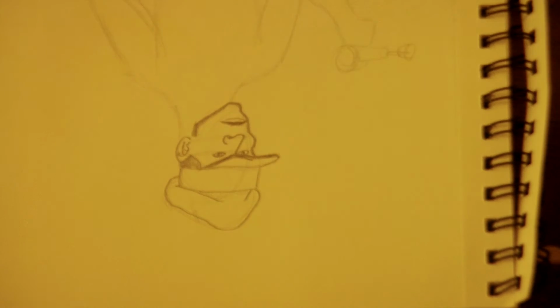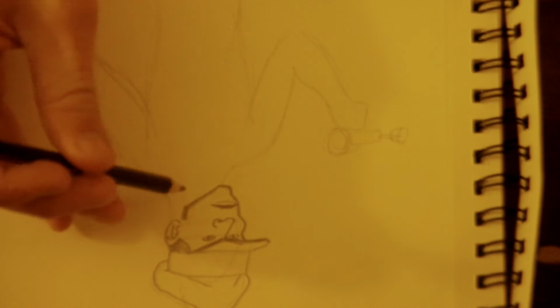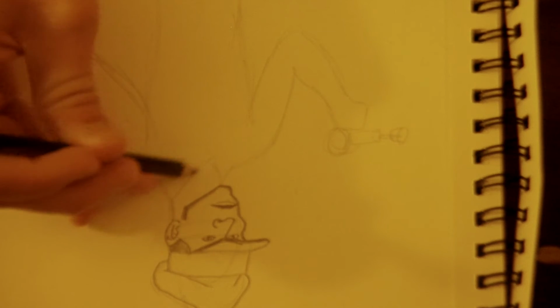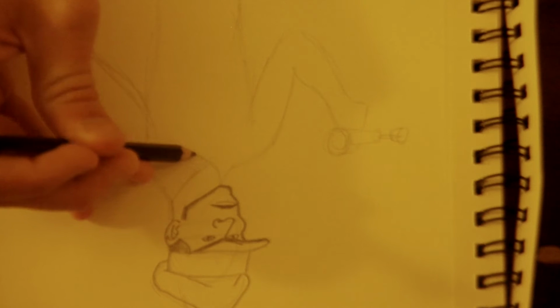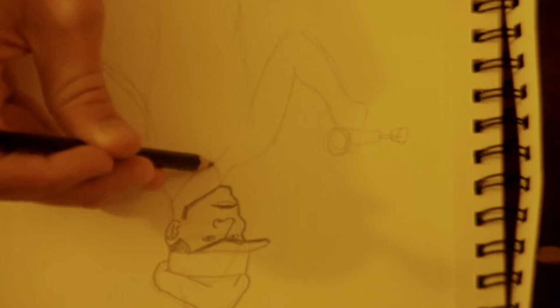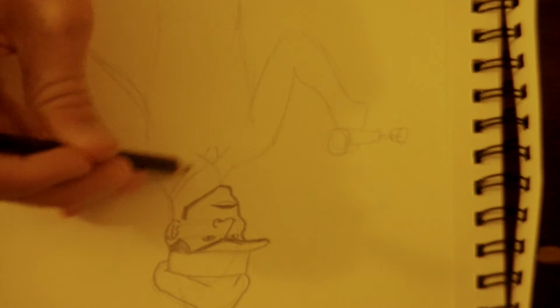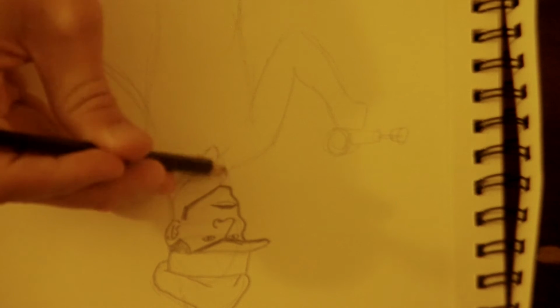So next, we're going to be working on the uniform. And he has this white collared shirt on. There's a tie right here. Then on top of it, he has his actual uniform.